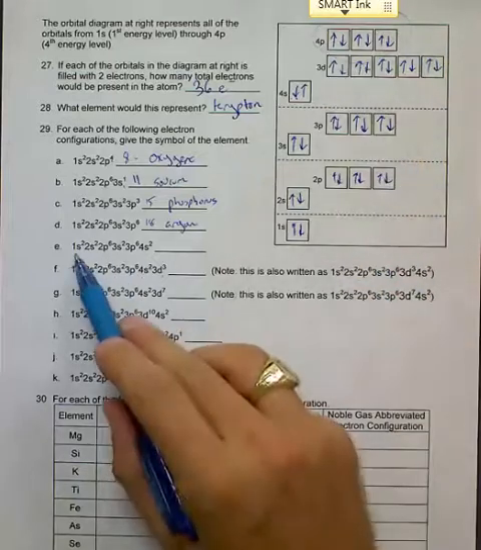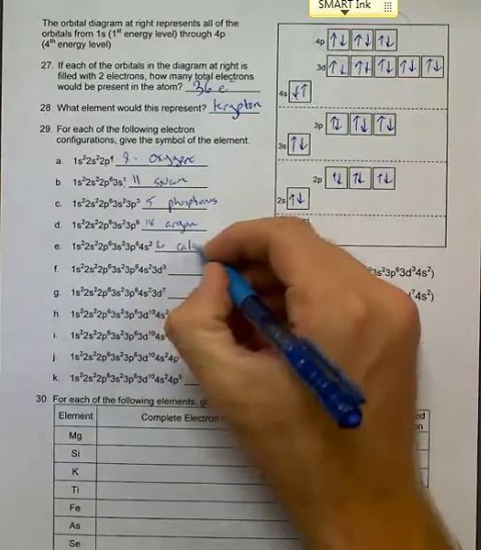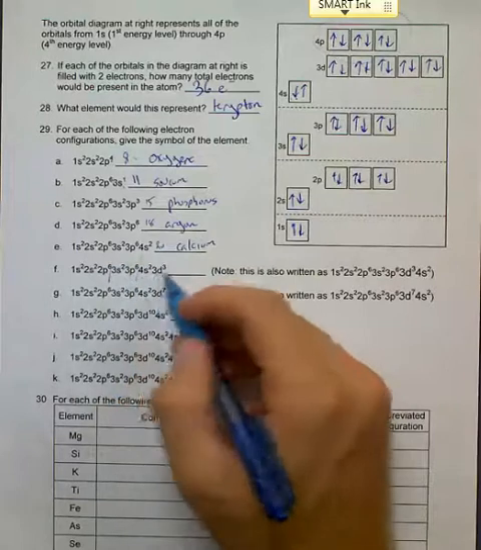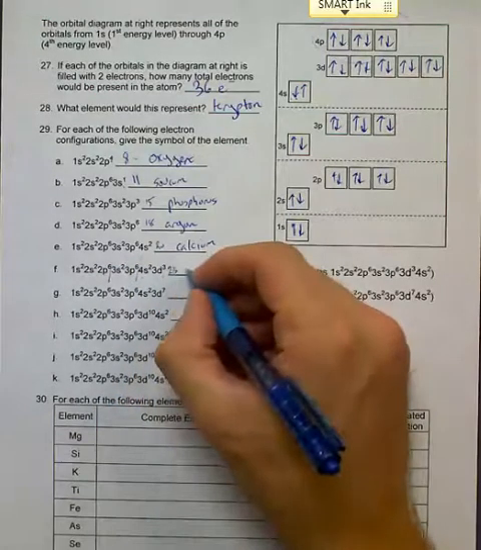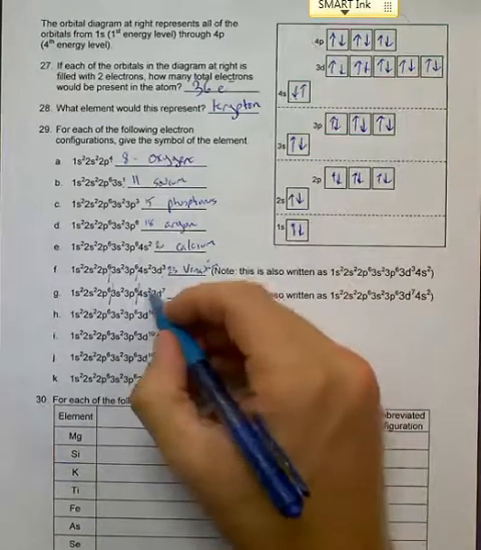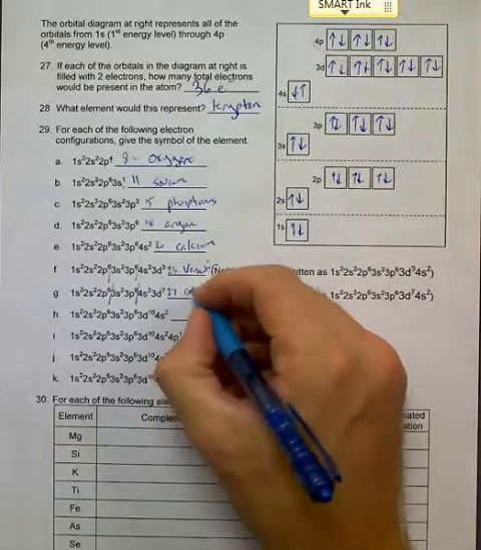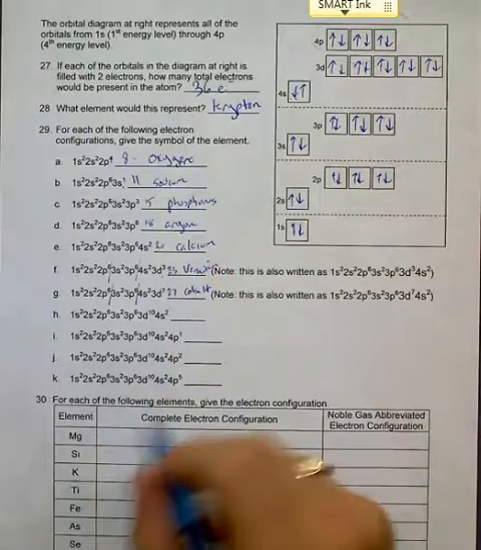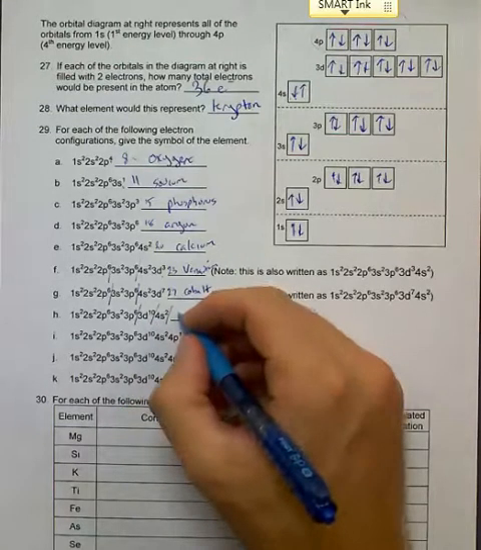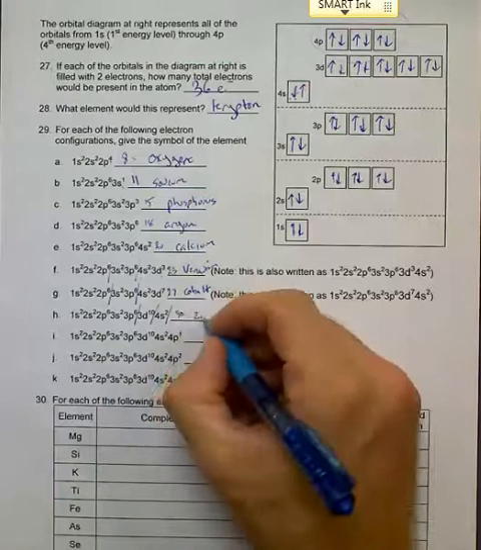Here, total electrons: we got 2, 4, 10, 12, 18, 20 is calcium. And this one, up to here, we know it's got 10, 2, that's another 18, 20, 23 is vanadium. Here's up to 10, here's up to 18, plus another 2 is 20, 27 is cobalt. Down here, up to this way is 18, 28, 30, 4s2, 3d10 is 30. That is zinc.